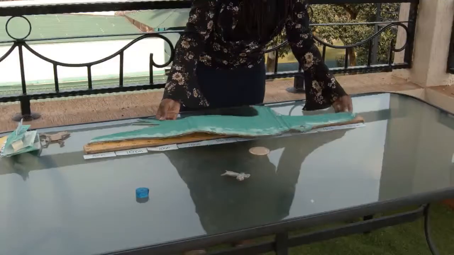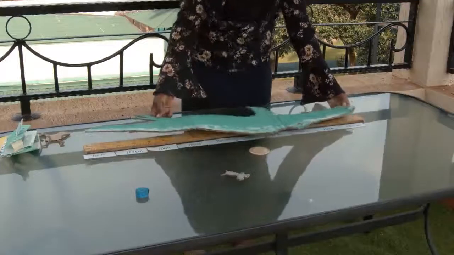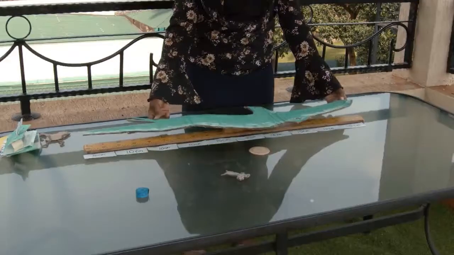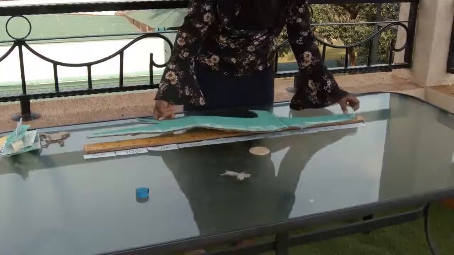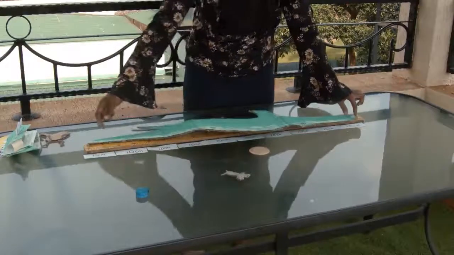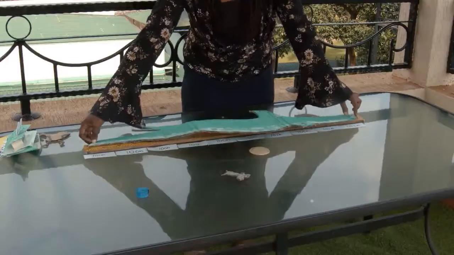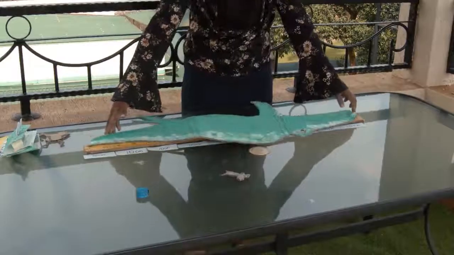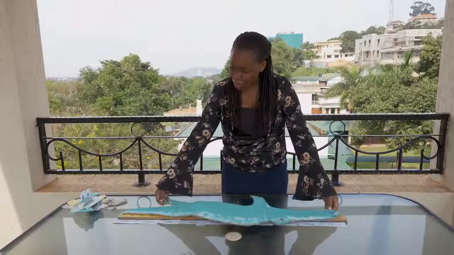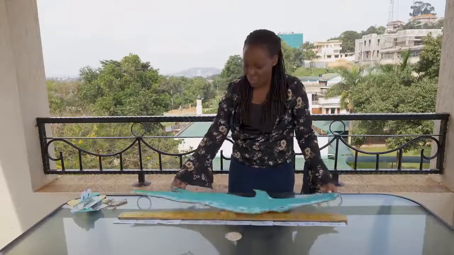So if I measure him, remember when you're measuring, you have to be as accurate as possible. So I'm measuring from the tip of his snout to the tip of his tail. So my crocodile is 100 centimeters long, or 1 meter long.